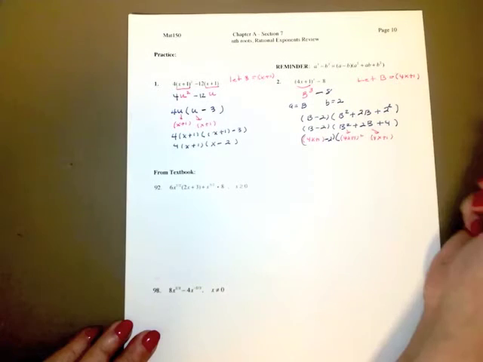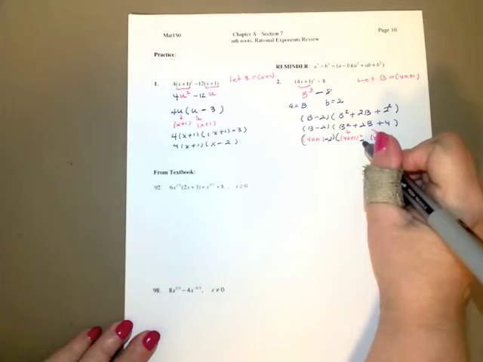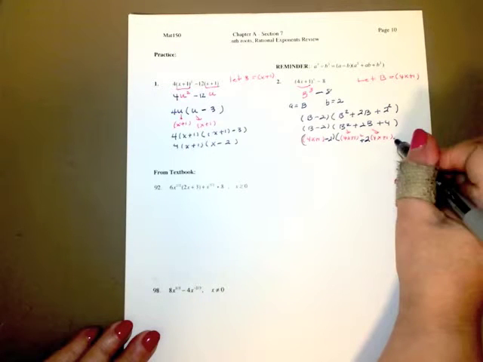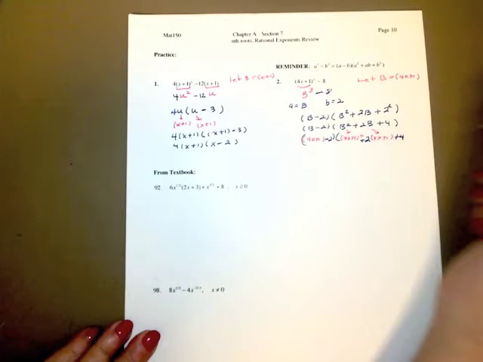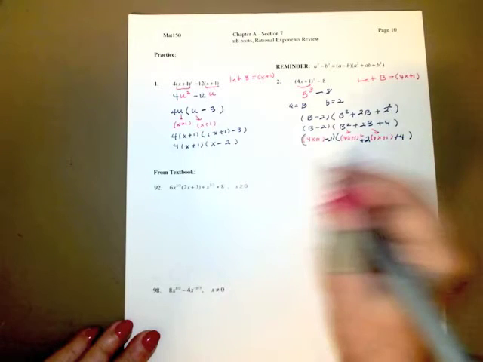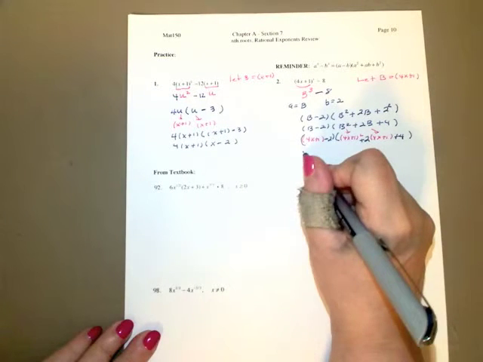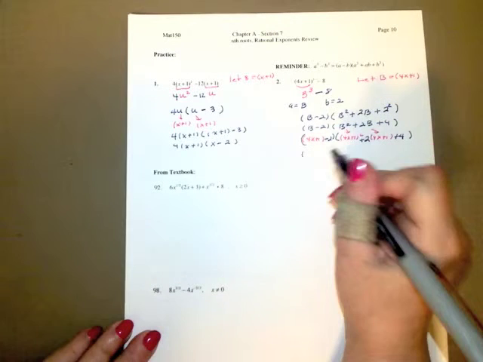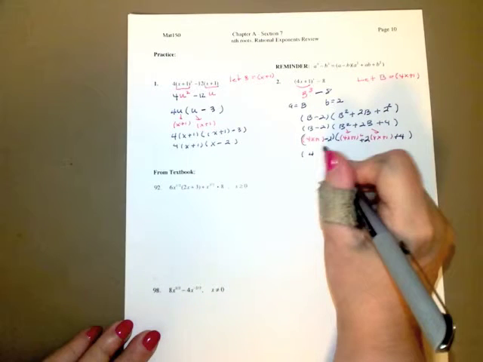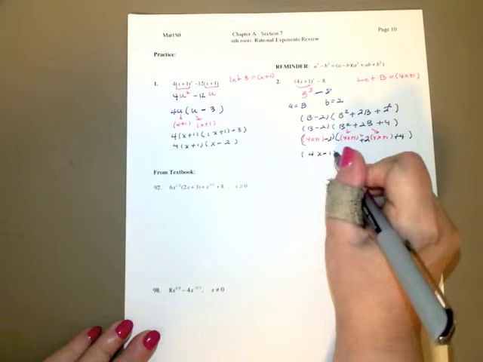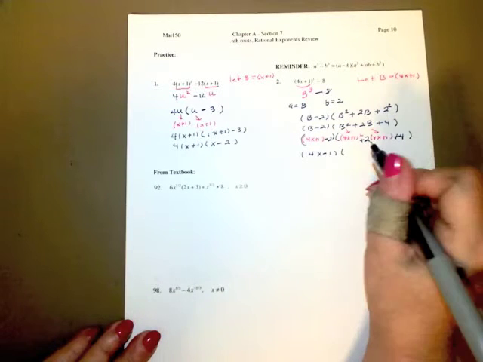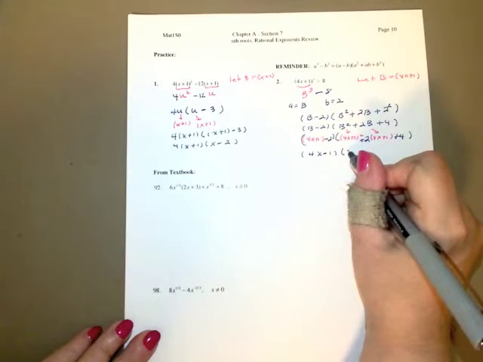Now removing parentheses, here I get 4x plus 1 minus 2, so it's 4x minus 1. And I'm just going to leave well enough alone and quit while I'm ahead.